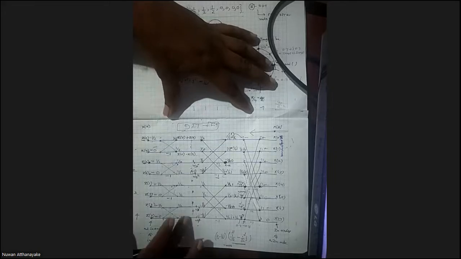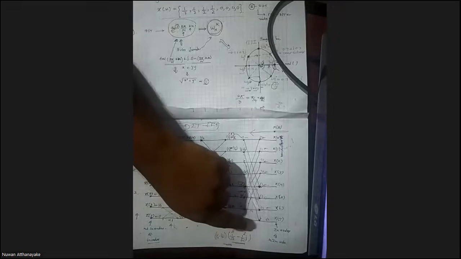Then you have to perform another step, because there are two groups of 8. This is one group and this is another group. You have to combine these two groups together.